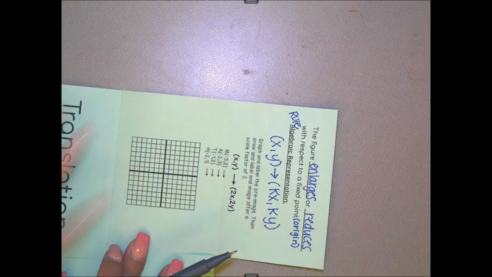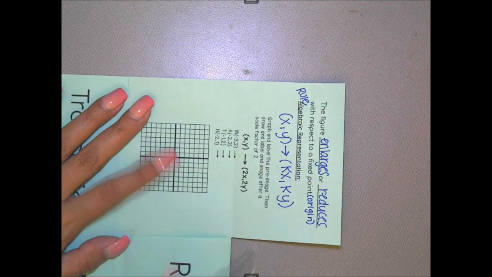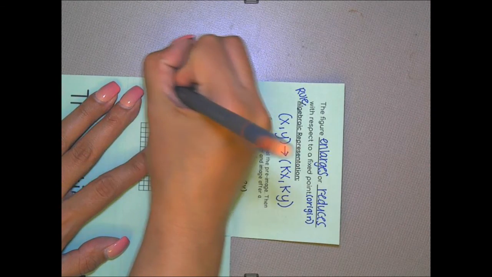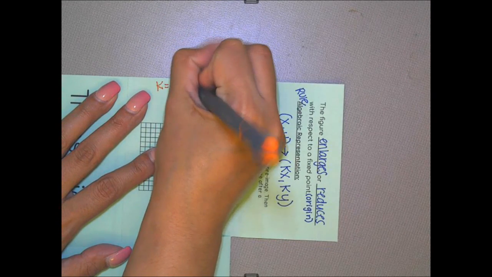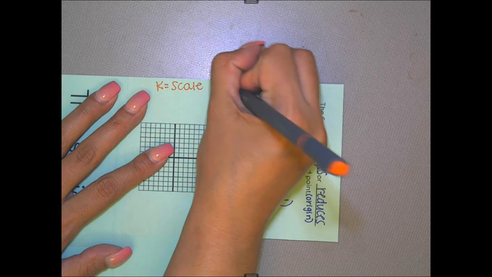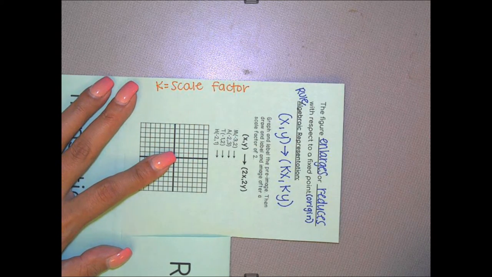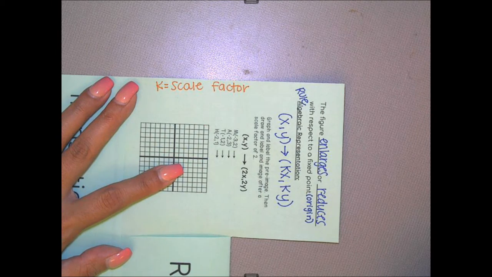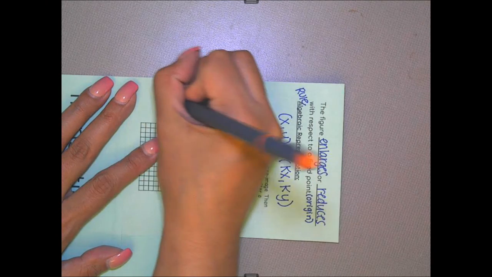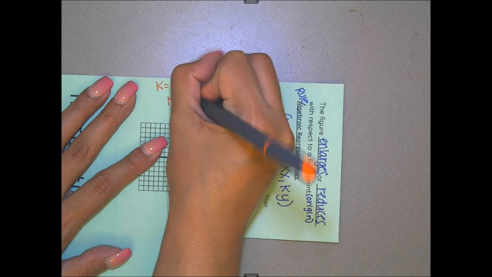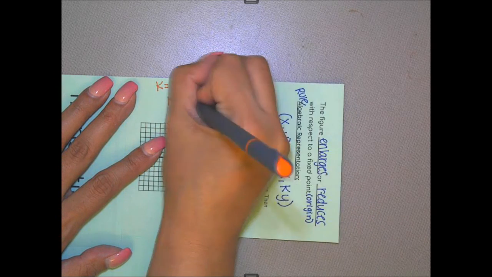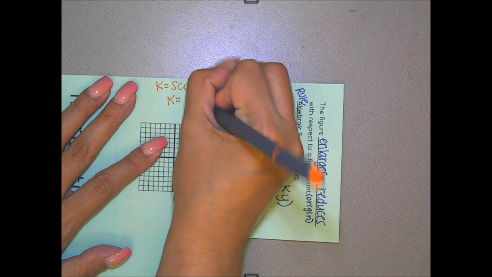I'm going to turn my foldable out to the side this way, and we're going to write that down so we don't forget: k equals scale factor. Another thing, to find our scale factor, we're going to take our new coordinate and divide it by our old coordinate.